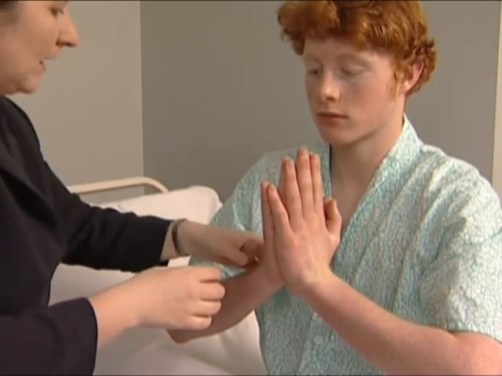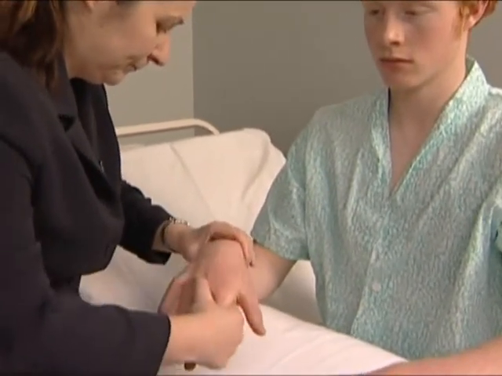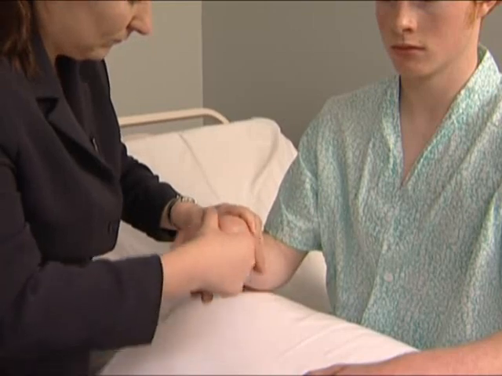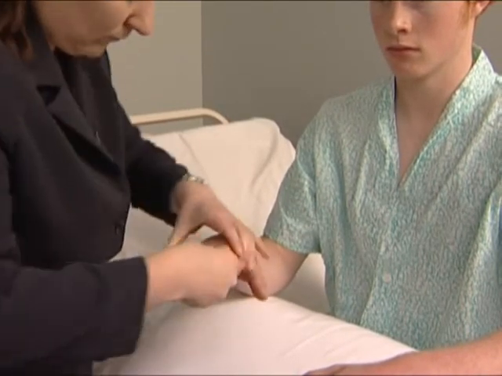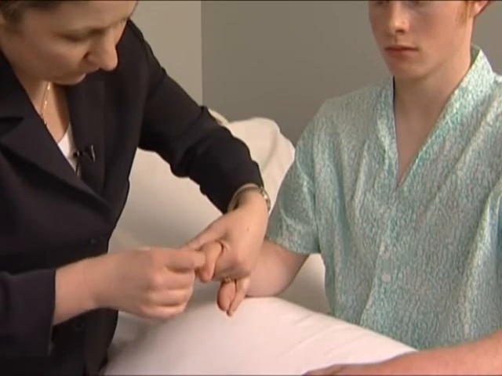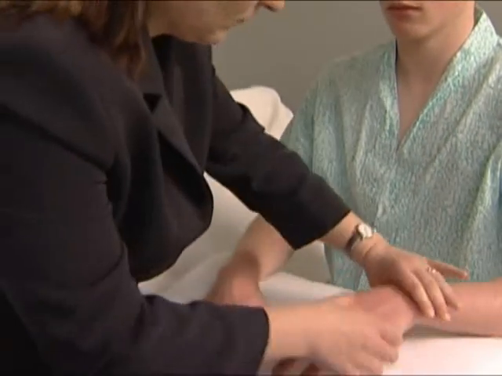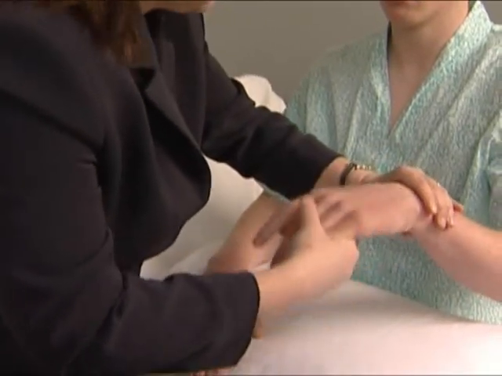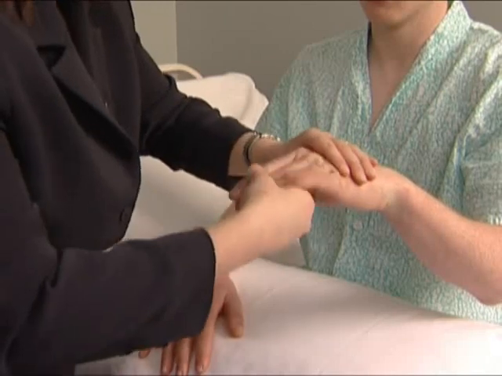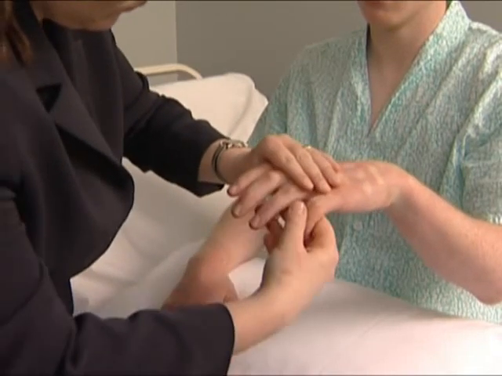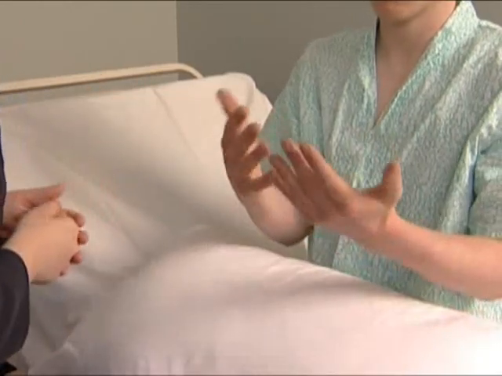Okay, and that's fine. Now just look. First, wrist flexion and extension. Now go on to thumb movements. Test extension first. Turn your hands over for me.